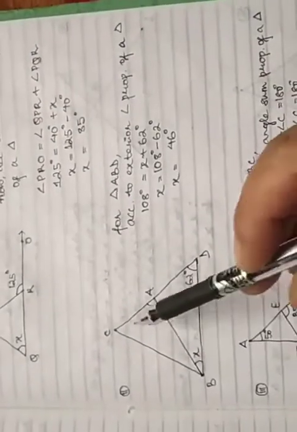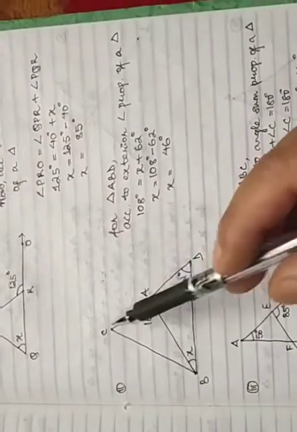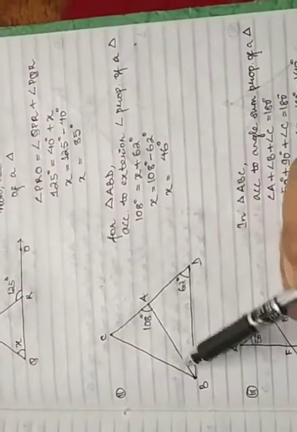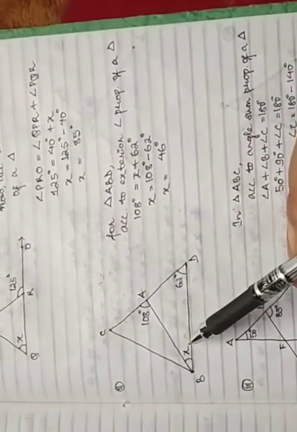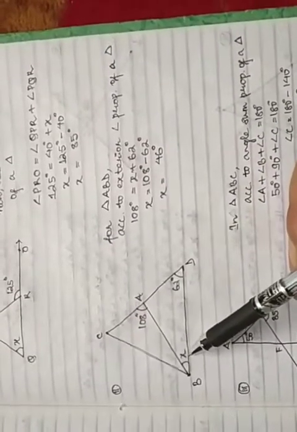So moving on to the next one. For the next one we have a triangle. We have three triangles here: the bigger triangle, CBD, and two smaller triangles, ABD and CBA. For the smaller triangle, one of its interior angles is missing. That is where our x lies.